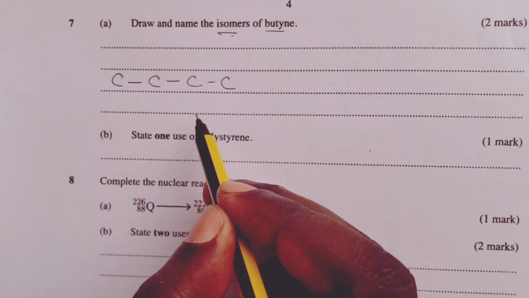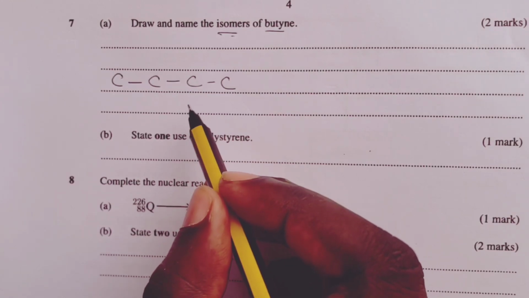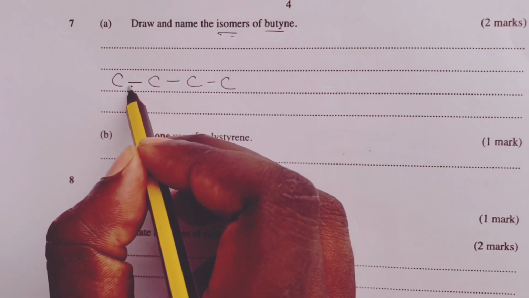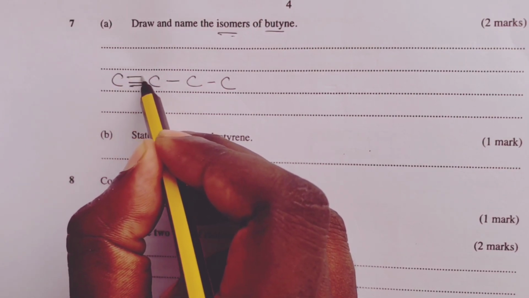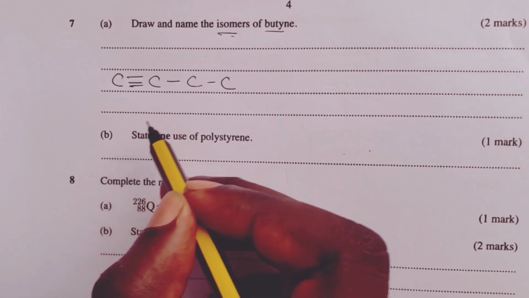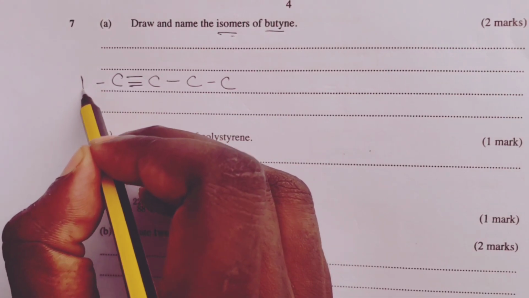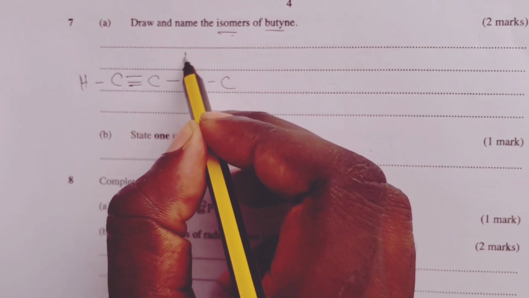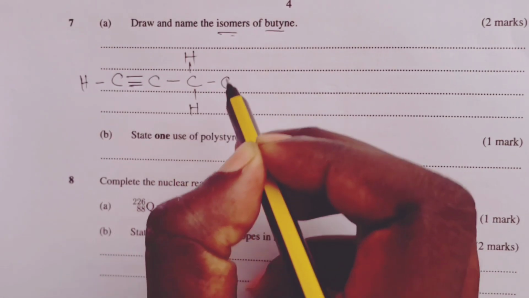So we would start with the first isomer, where the triple bond would be placed between carbon 1 and 2. So that is where we shall position our triple bond. Then we complete the structure by introducing the other hydrogen atoms.